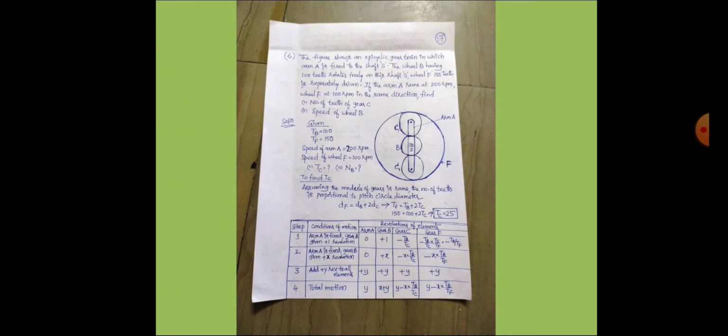So now look at here. It is an epicyclic gear train having arm A. Next, there are three wheels: wheel F, wheel C, and wheel B. Now, given things, if I list out here, number of teeth on the wheel B, that is TB, is equal to 100, and wheel F is having 150 teeth.